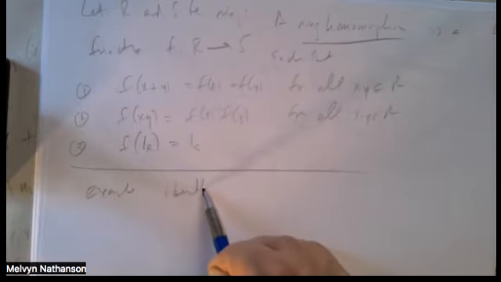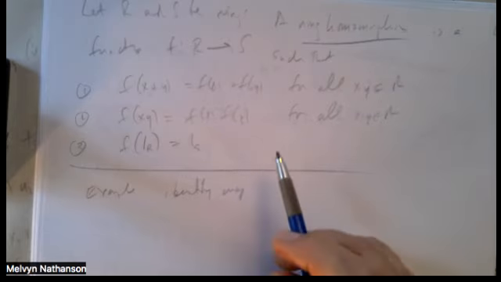So what's the simplest example? Suppose we have the identity map, ID for identity, from a ring to itself, which is simply defined by the identity sends x to x for all x. So f of x plus y is x plus y. f of x times y is x times y. f of 1 is 1. So the identity map is always a homomorphism.